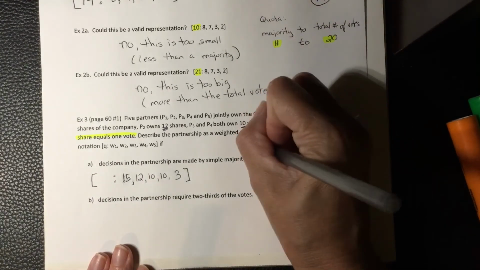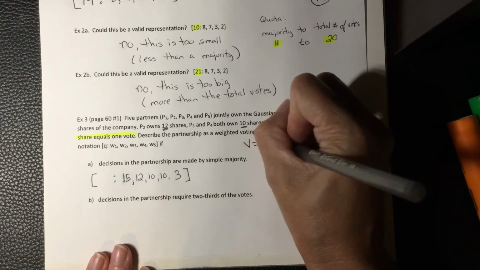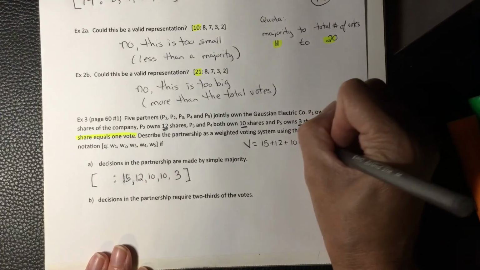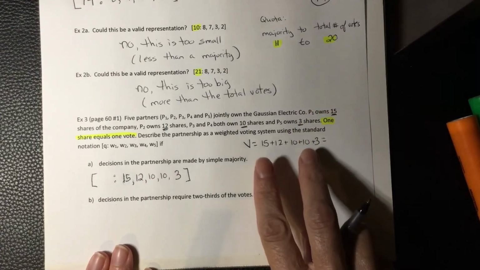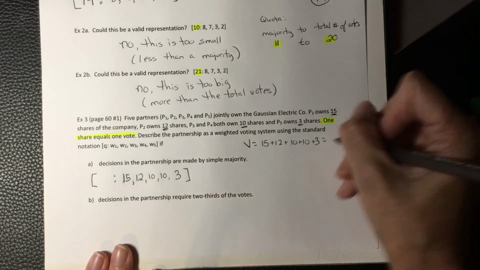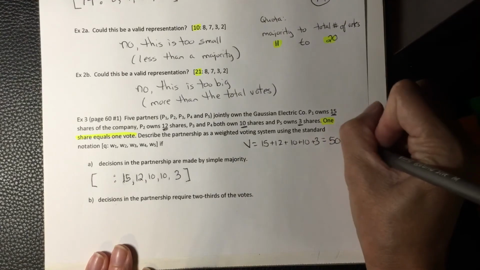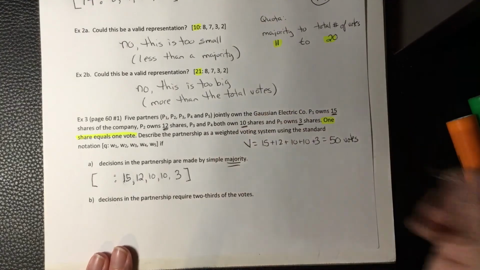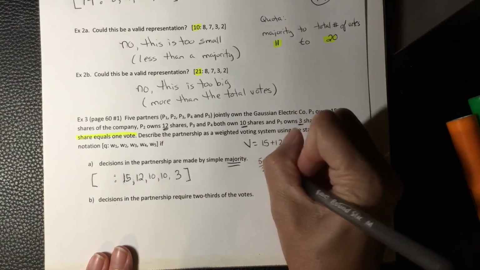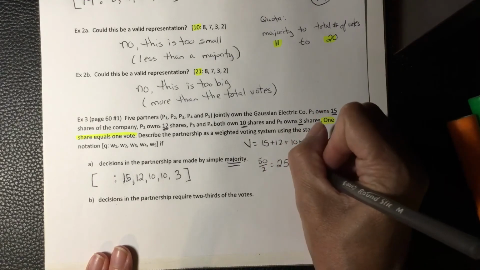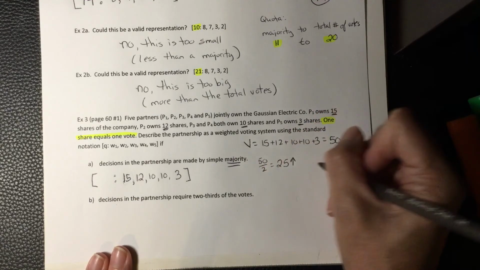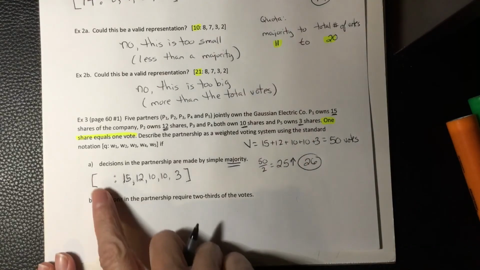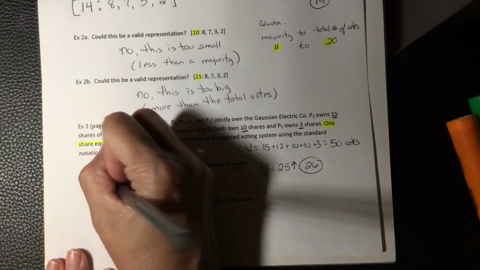So let's get total number of votes. I'm going to add up the 15, the 12, the 10, the 10, and the 3. And let's see, that'd be 35, 47, 50. So that's a total of 50 votes. So if I think about what a majority would be, I would half that. That would give me 25, but remember a majority is more than half, so I'm always going to bump that number up 1. My majority would be 26. All right, so I'm going to put that in place on my quota, so I'm going to put 26 right here.